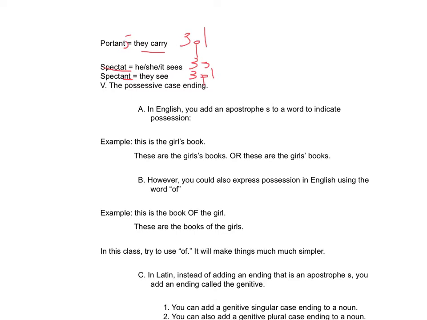The next point, the spacing is not good on it. When I import my Google Docs into this app, sometimes the spacing is not elegant, so I'll try to figure out how to make that look a little bit better. But the next point is about the possessive case ending, and at this point you're at page 14 in Latin via Ovid, number 13, the genitive case. So the possessive case ending is the genitive case.